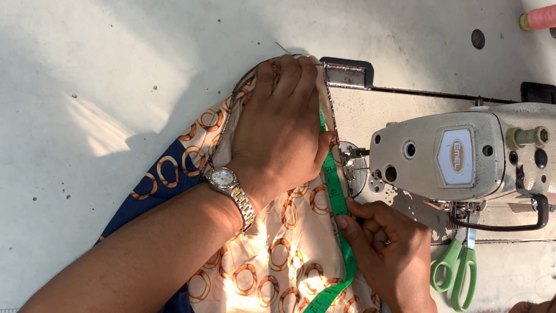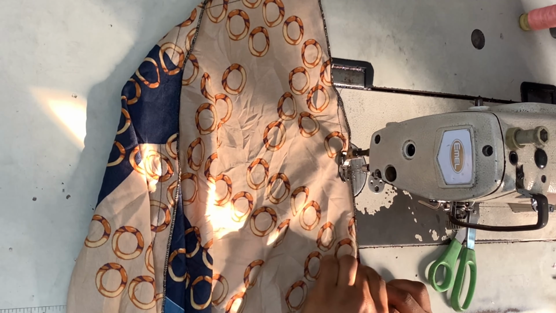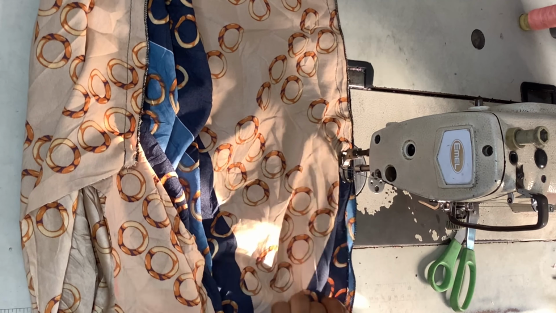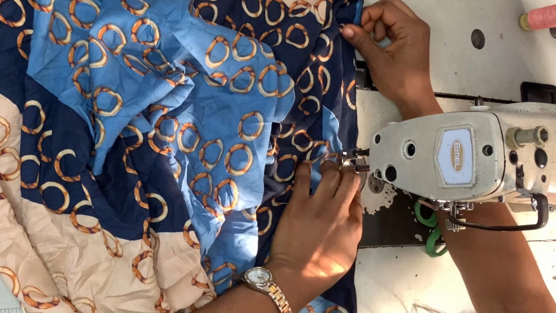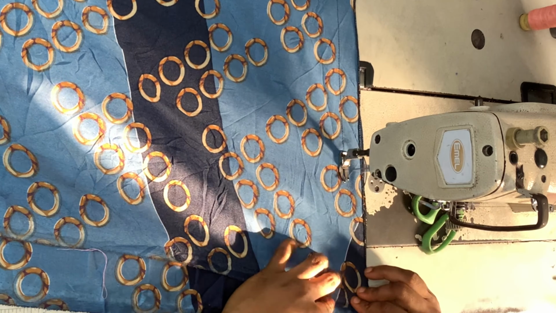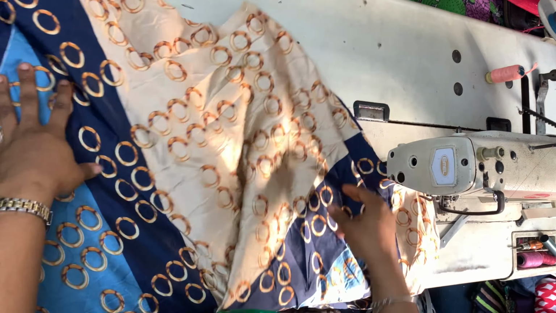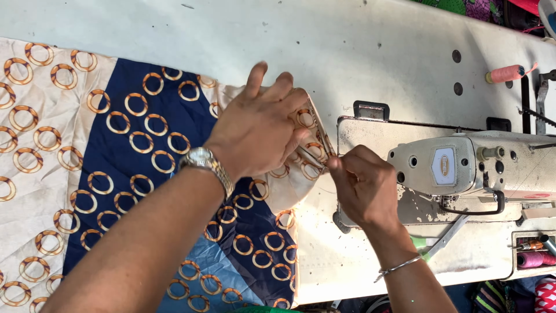I did the same thing for the other side. I left about 6 inches from the top, and then I started shaping the kaftan dress. If you notice, I'm leaving about half-inch seam allowance, and then when I got to the bottom part, I made it about 1 inch seam allowance. And once I'm done, that's what we have. We have an open part right there at the top, so her arms can go through.